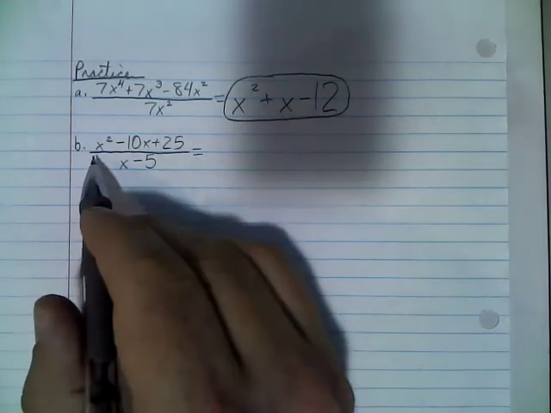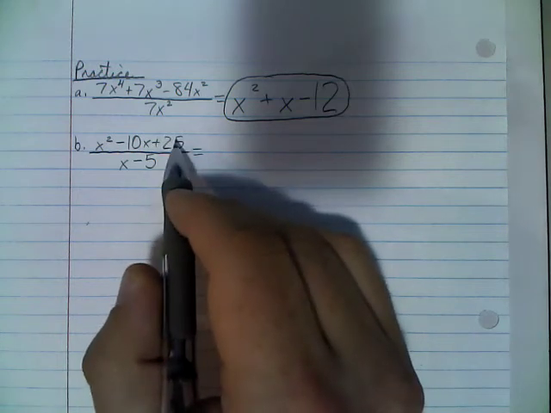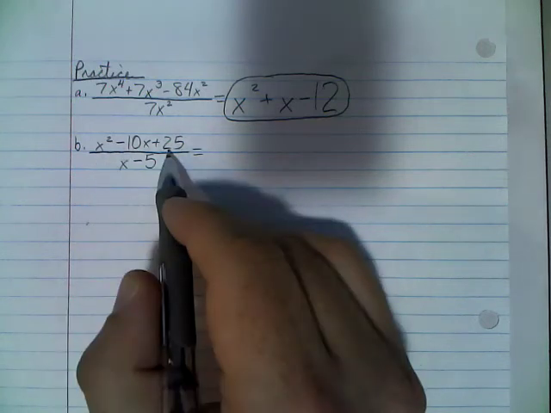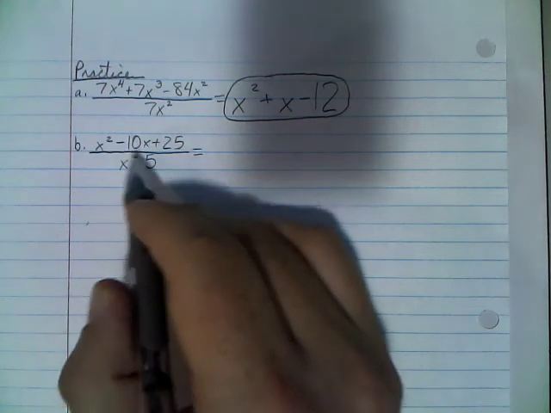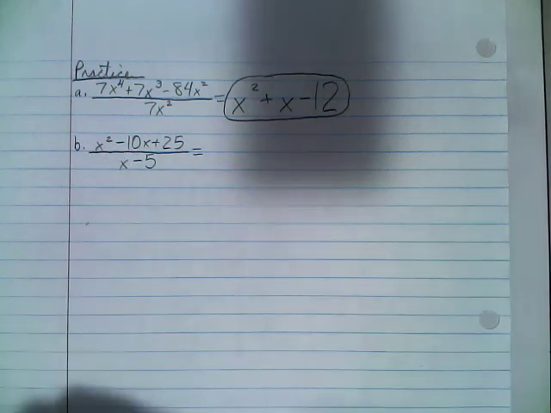Well, as I look at it, I see the back here is the square of something. It's the square of 5, which means it's also the square of a negative 5. And then if I took an x and a negative 5 and multiplied those together and doubled it, I would get a negative 10x, which means that the numerator of this actually is a perfect square trinomial.